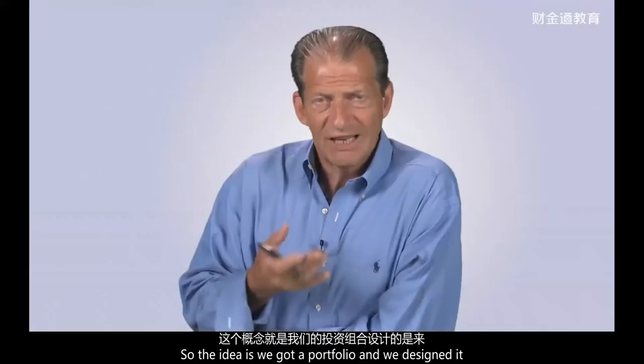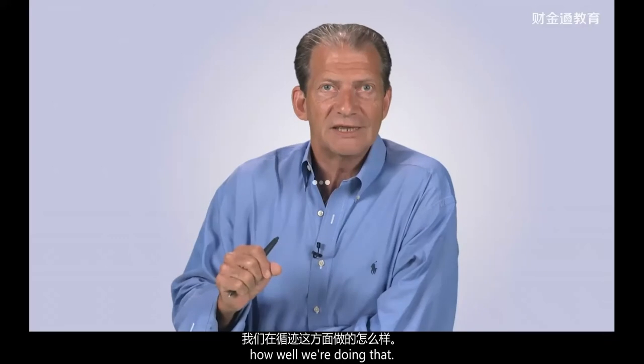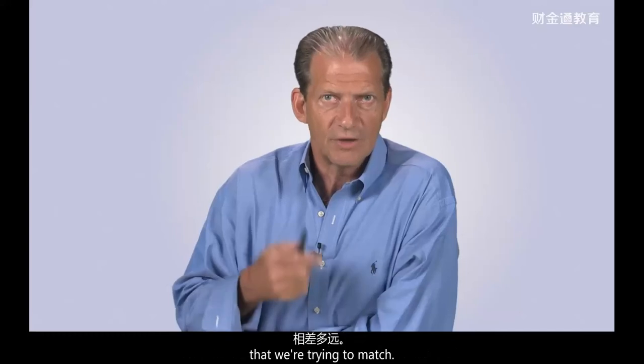So the idea is if we've got a portfolio and we've designed it to track an index, this tracking error measures how well we are doing that. How far are we from the return on the benchmark that we're trying to match?